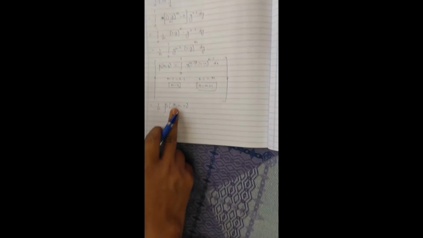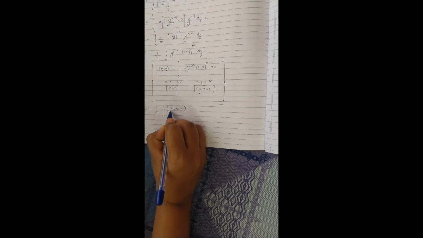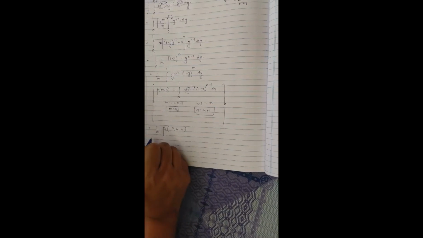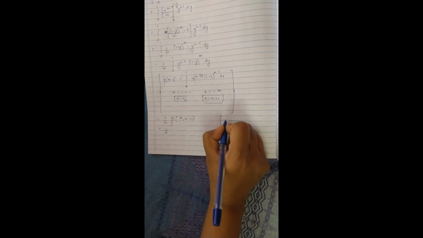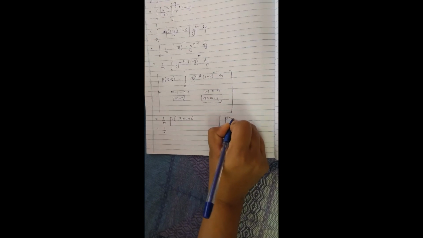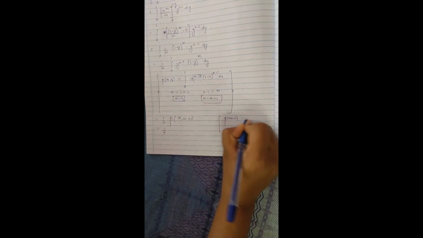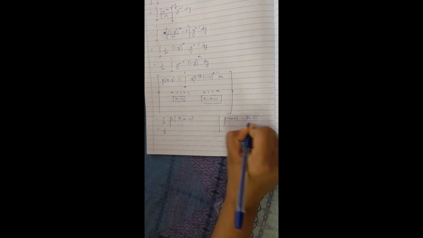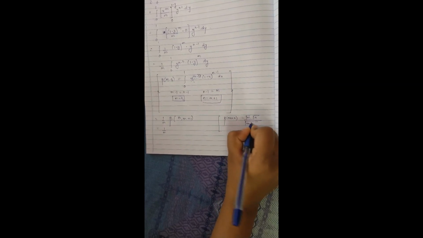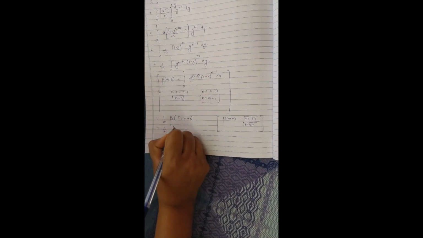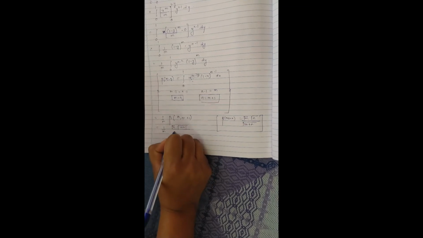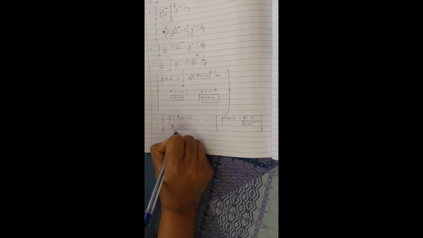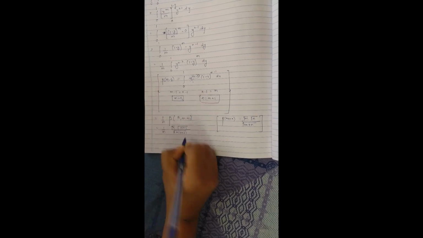Now you know the formula of converting beta into gamma. So what is it? 1 by m. Yes, what is the formula? Beta m, n is gamma of m upon gamma of n upon gamma of m plus n. Okay, so this becomes gamma of n, gamma of m plus 1 upon gamma of m plus n plus 1.